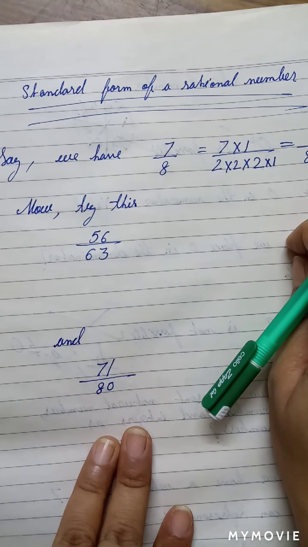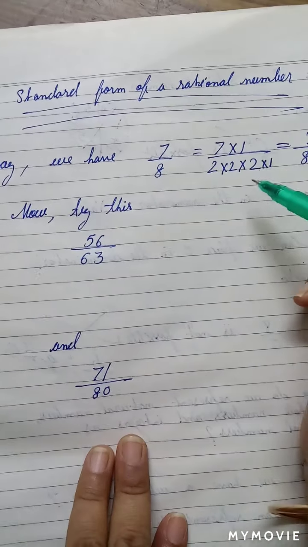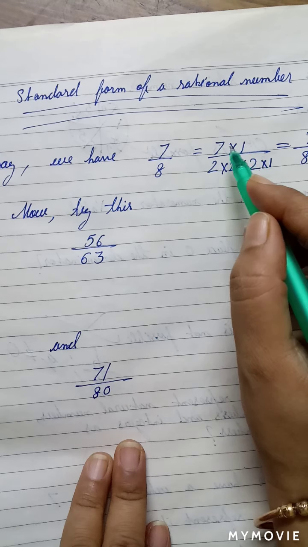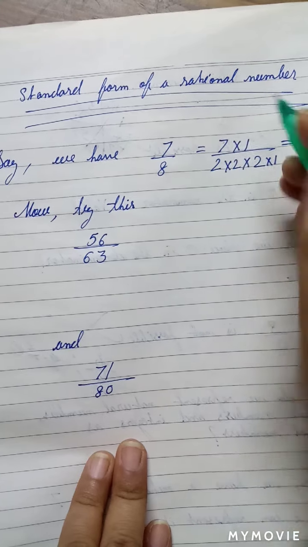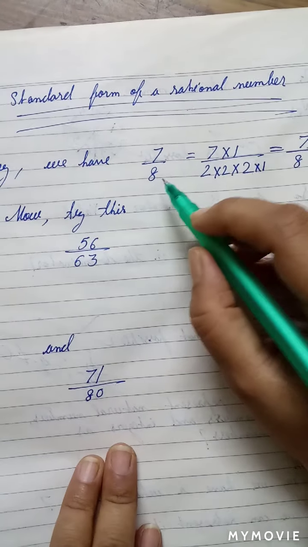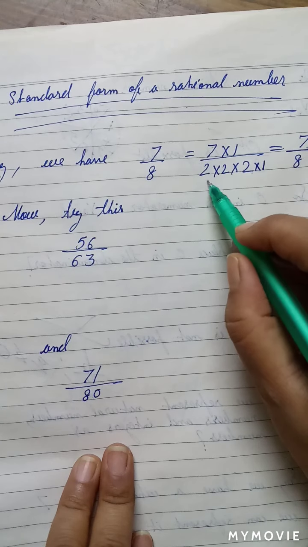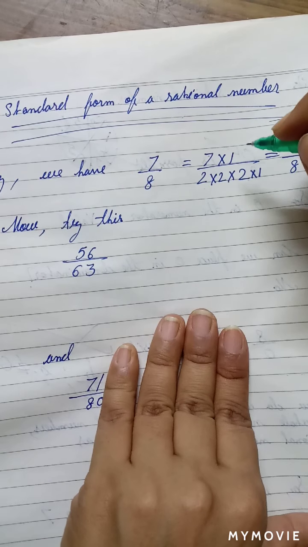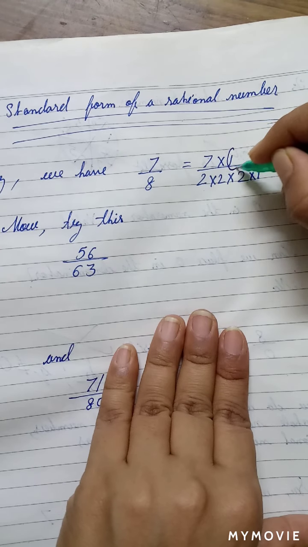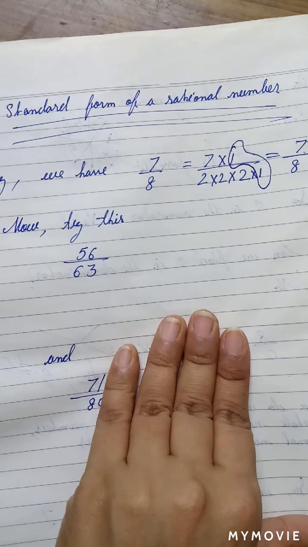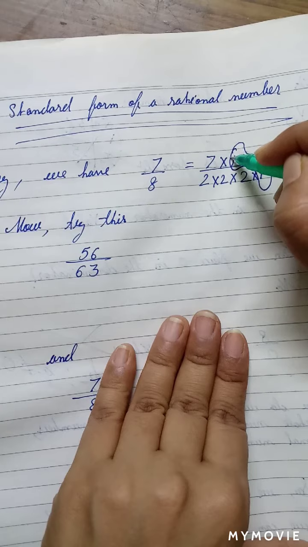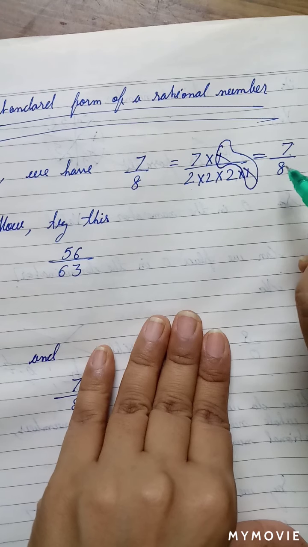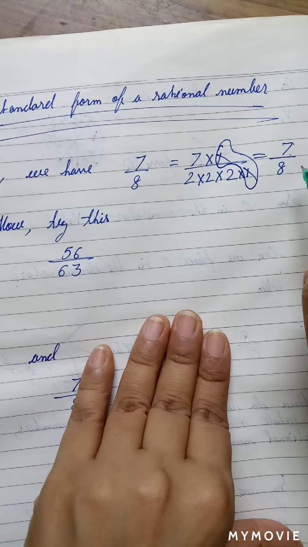Let's understand it with the help of an example. Say 7 by 8. We can break down 7 into its prime factors, 7 into 1. We can write 8 in the form of 2 into 2 into 2 into 1. So what do we see? The only common factor between 7 and 8 is 1. So if we cancel 1 from the numerator and the denominator, we are left with 7 by 8. So 7 by 8 is in the standard form.